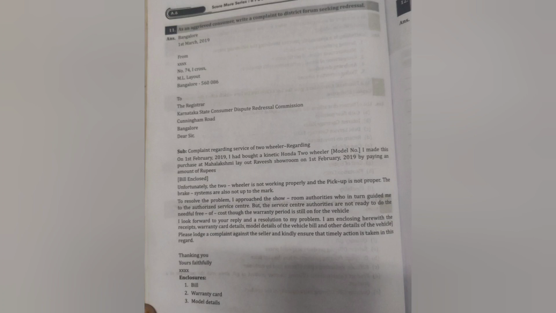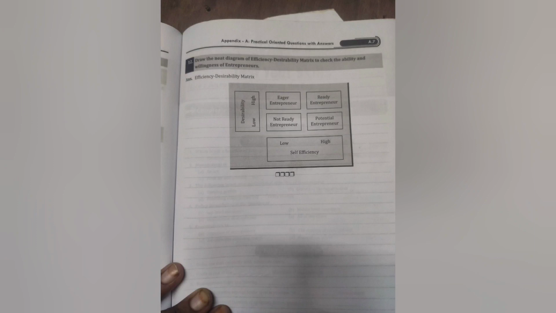Though it is not important, still, as I'm not making a passing package, it is a toppers package, and toppers should know all the kinds of questions that will be asked. So the last question is: draw a neat diagram of the efficacy desirability matrix to check the ability and willingness of an entrepreneur. So this is the matrix.